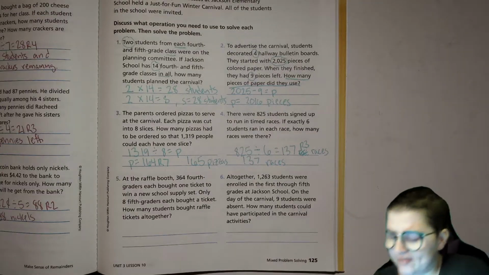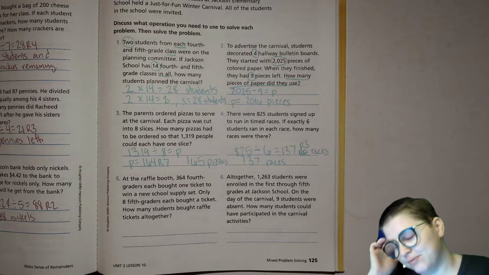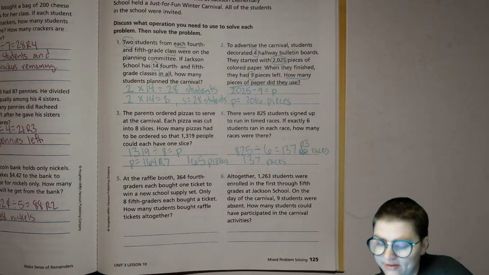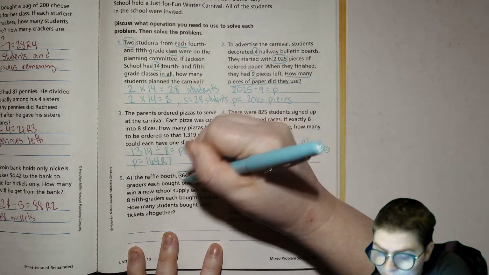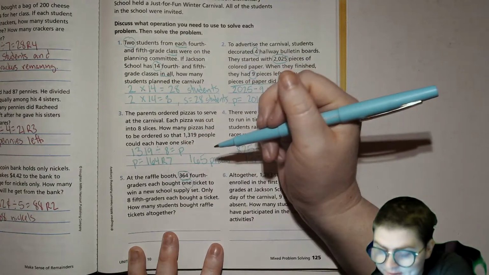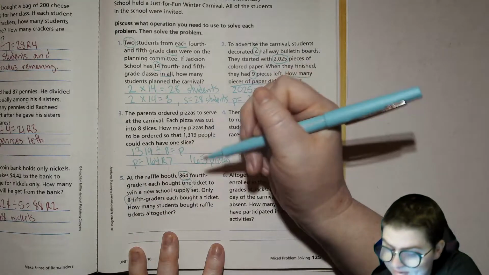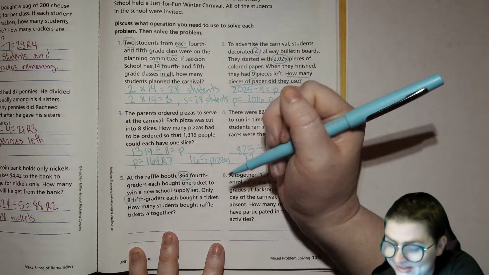Number 5. And 5 and 6, if you're feeling good, go ahead and do number 5 and 6 on your own. At the raffle booth, 364 4th graders each bought 1 ticket to win a new school supply set. Only 8 5th graders each bought a ticket. How many students bought a raffle ticket altogether?